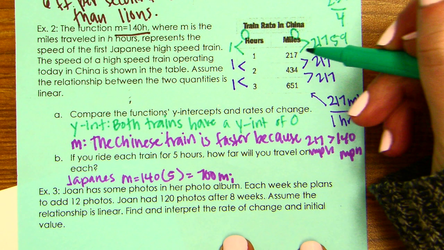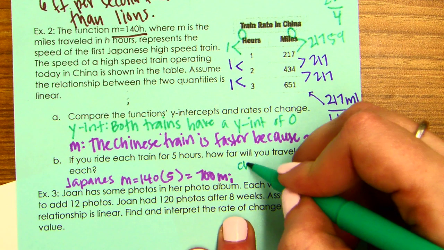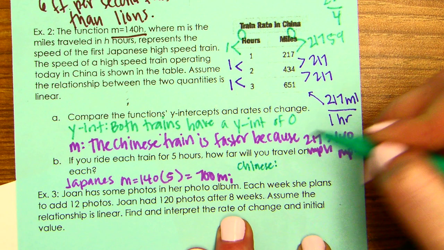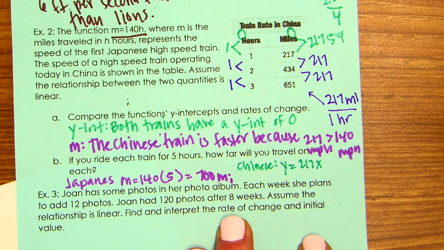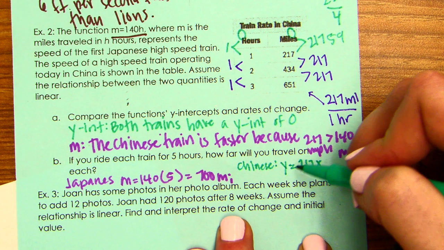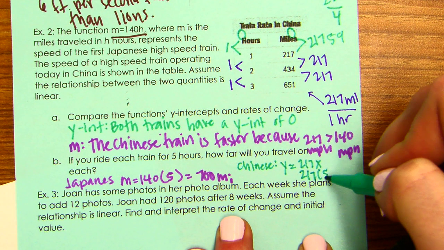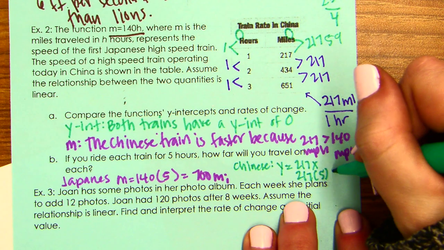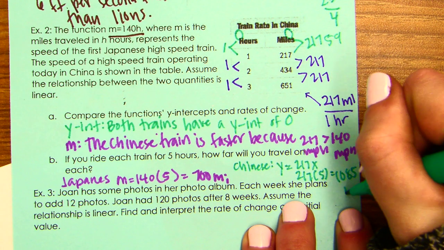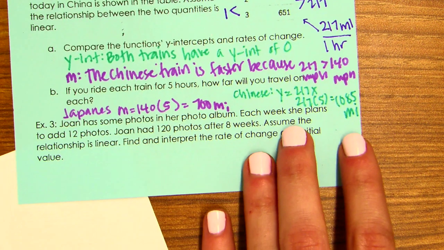I already found that from the table. And the initial value is 0. So if I want to write an equation for the Chinese train, y equals 217x plus 0, I don't need the plus 0. So I would plug in 5 for x, and I get 217 times 5, which is 1,085 miles.